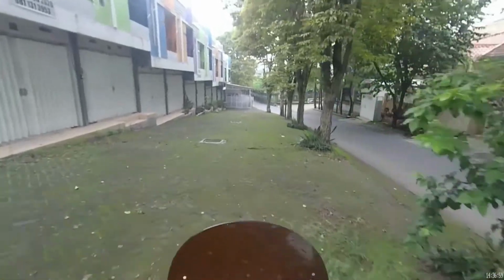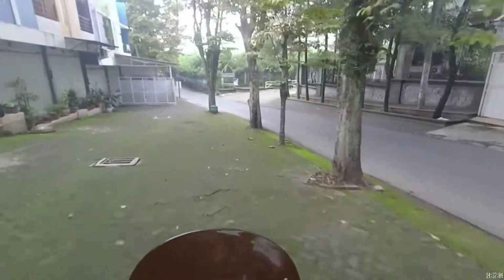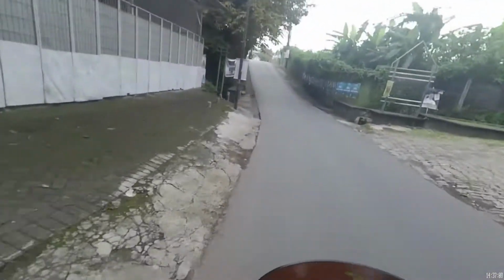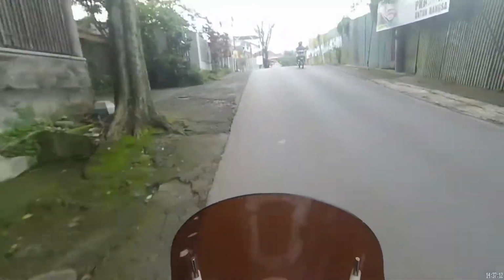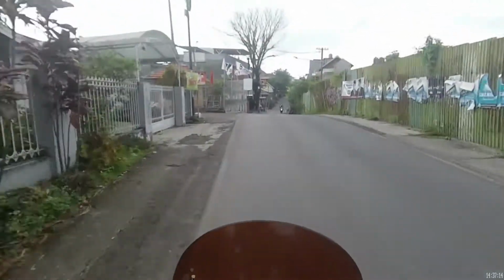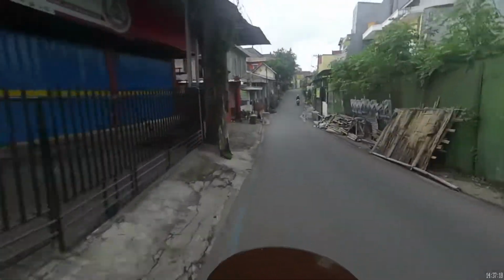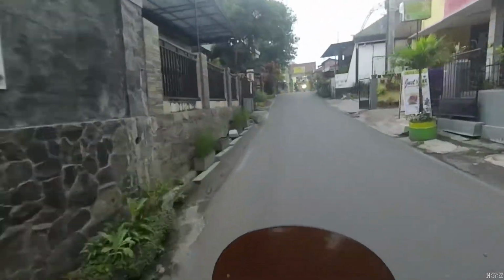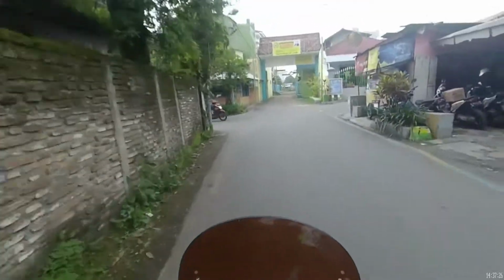In this video I will show you what's the difference between small and big streets in Indonesia. So the first street right here is the small one. This might be just 4 meters wide, and you have to be really careful when you're driving a car.